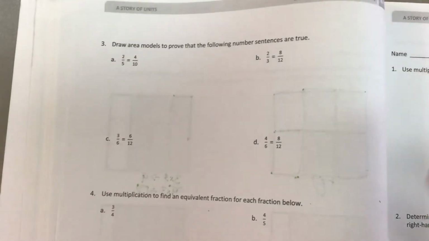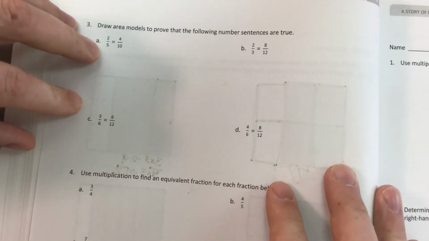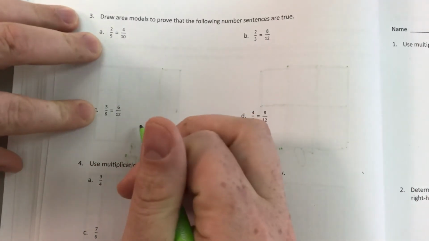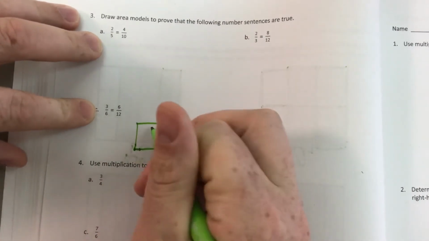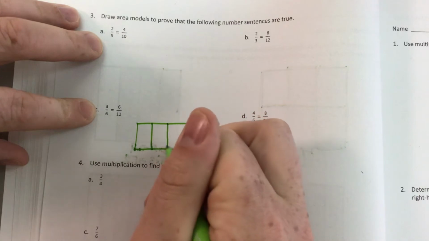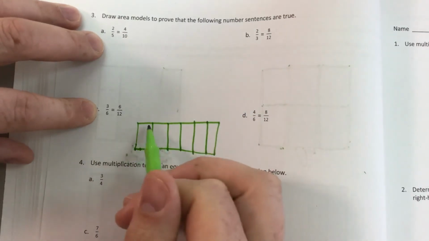For the next set, you're going to create area models to represent these number sentences to be true. So for instance, let's look at this 3/6 to 6/12. So 1, 2, 3, 4, 5, 6, and I'm going to shade in 3 of them.